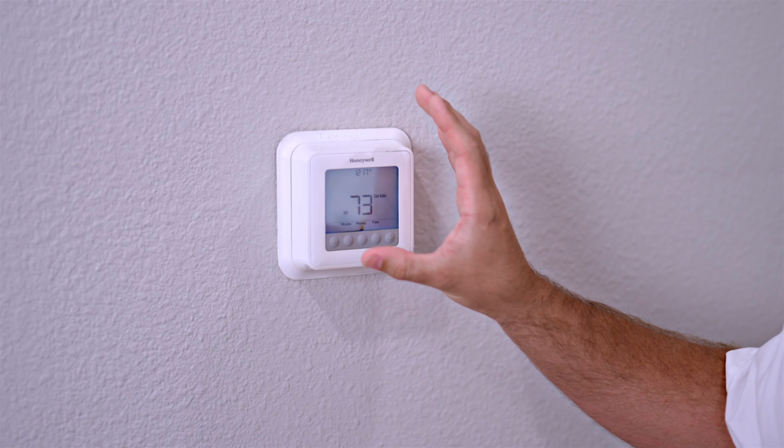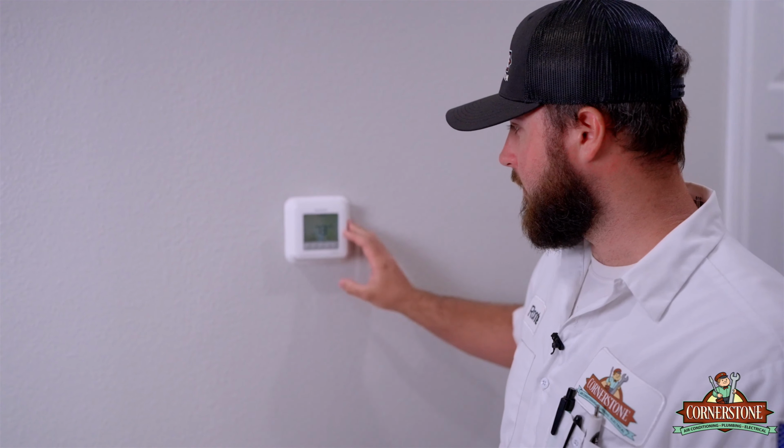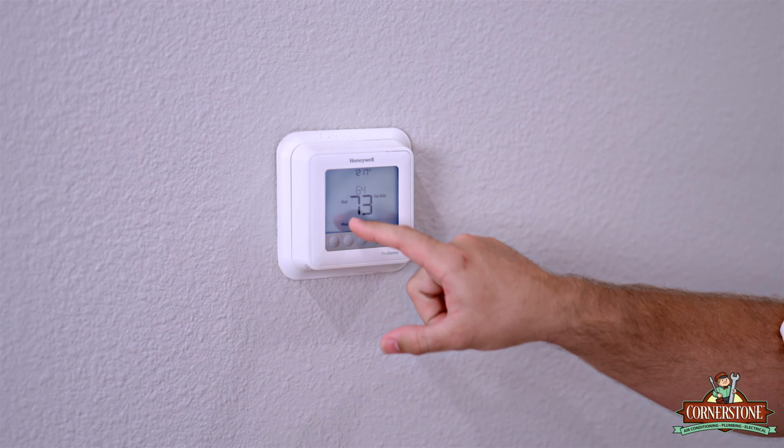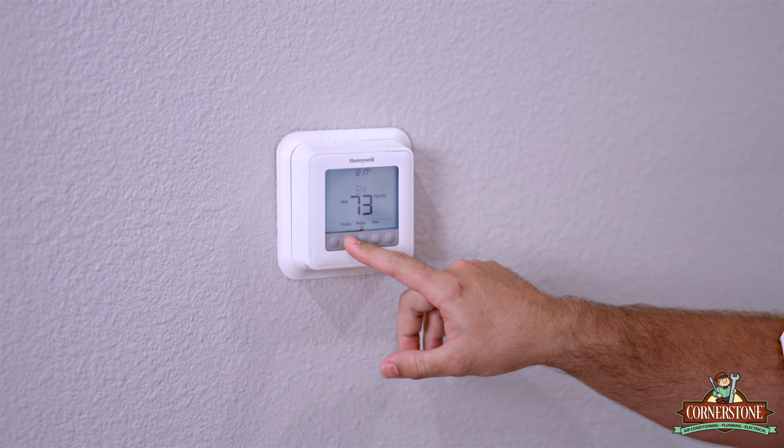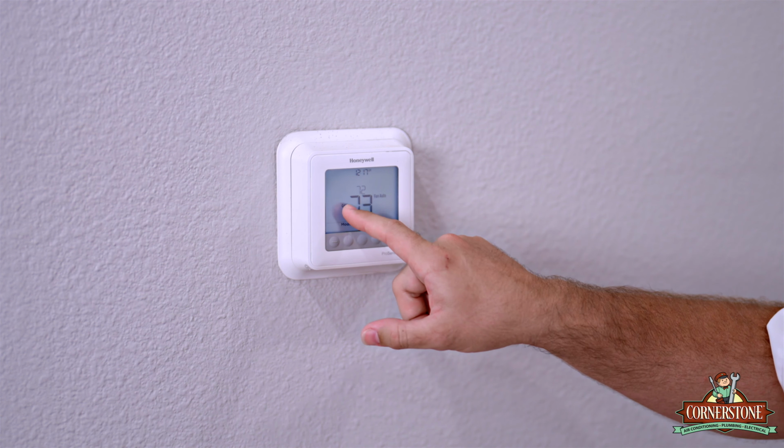Okay guys, so right now our thermostat is set to off. So what we're going to do is go ahead and press our mode button here. As you see, it went to heat. So today we're going to look for some cooling. So we're going to go press it again until it hits the cooling.